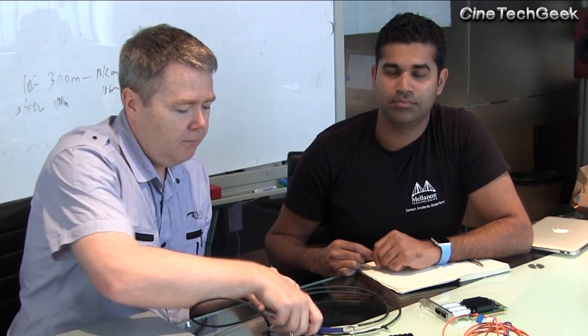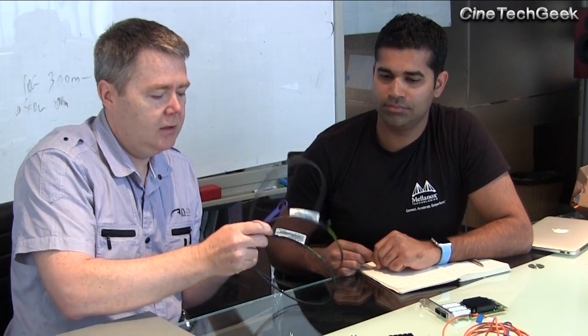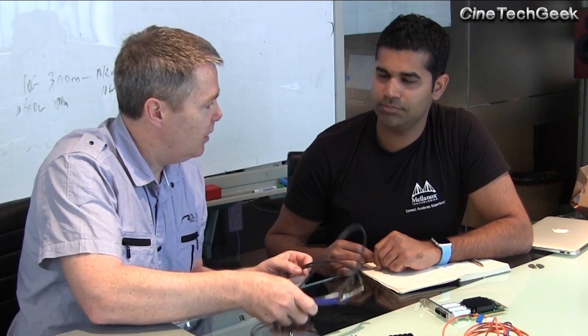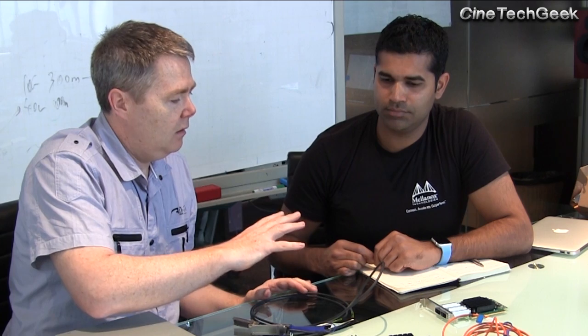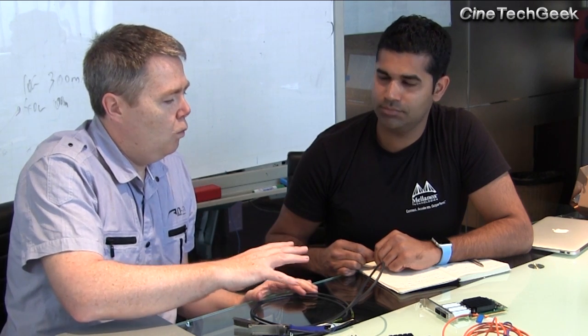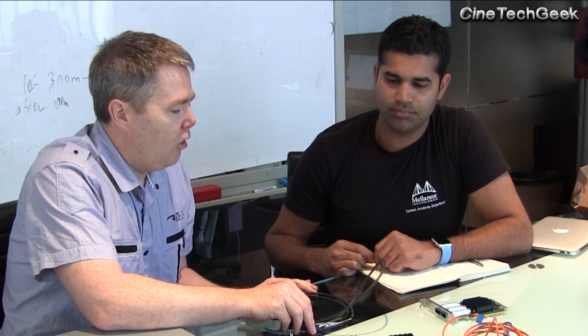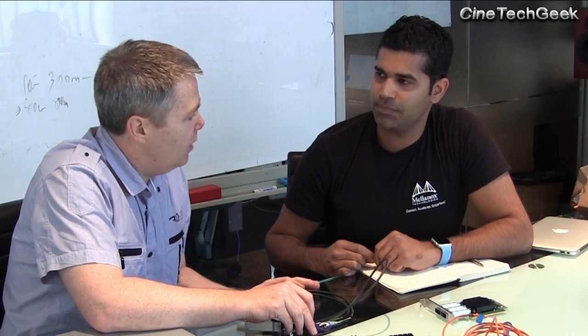So how far can we run these cables and how much do they cost? This is one of the big problems with this. So I'll let Sudha go on with that. What sort of distances can we go on the copper and the fiber, and how much do they cost?